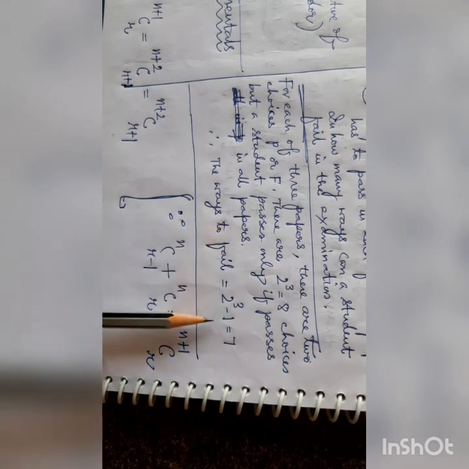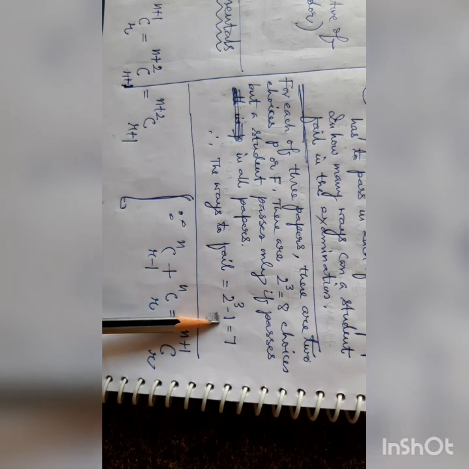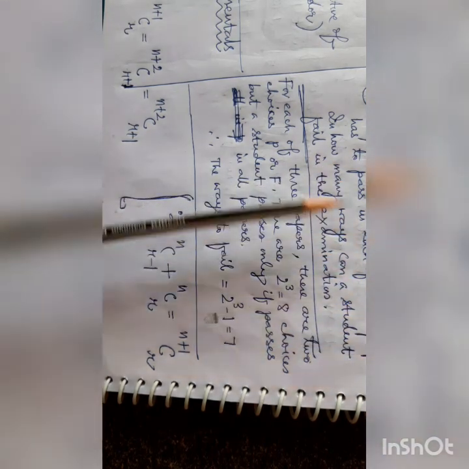There are 8 choices. But a student passes only if he passes in all papers. How many ways? One way. One way only you can pass the examination, because to pass an examination, a student has to pass in each of the 3 papers.